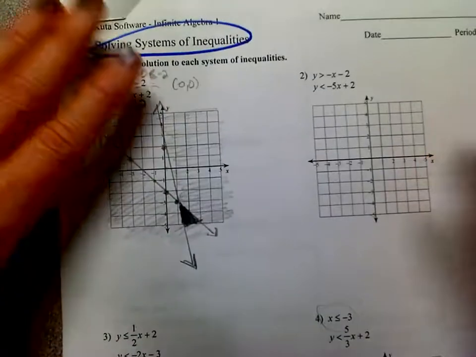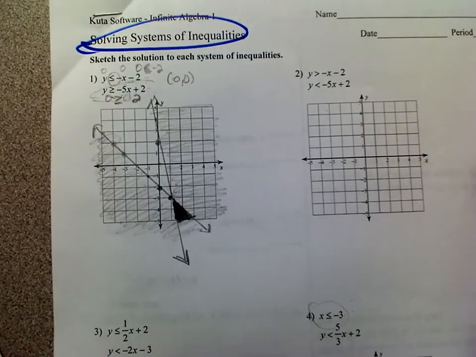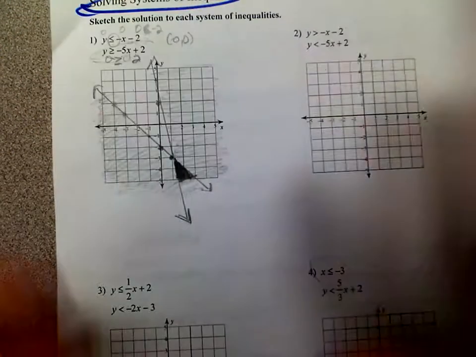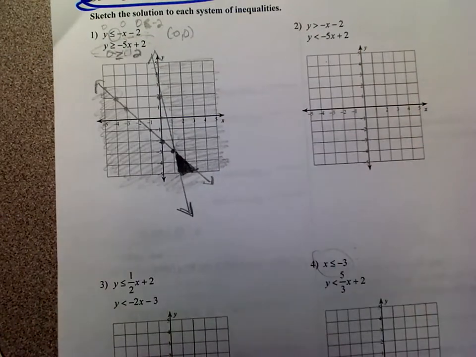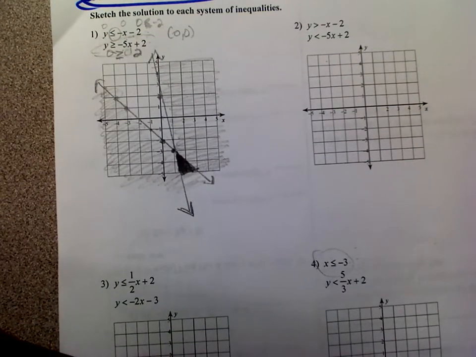So this is a two-part video. That is your first part. You solve those. The second video is how to set up word problems. So do this first, and once you're done with that, then you'll watch the video on how to set up the word problems.